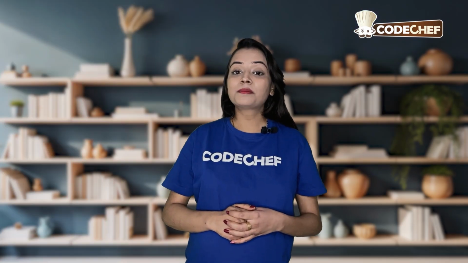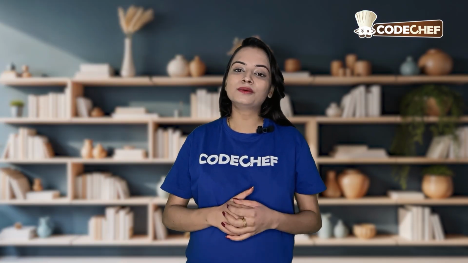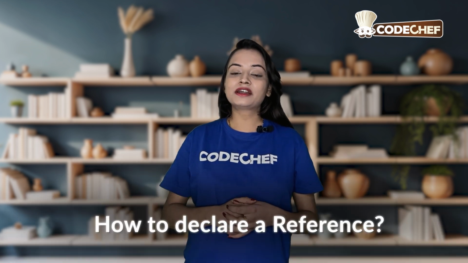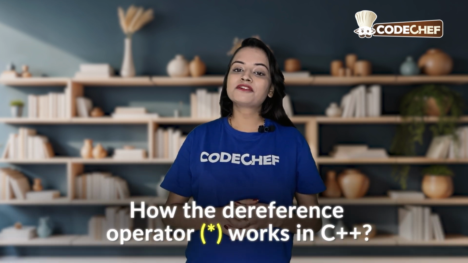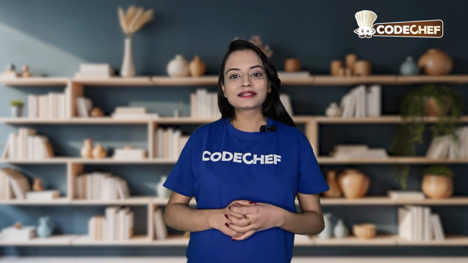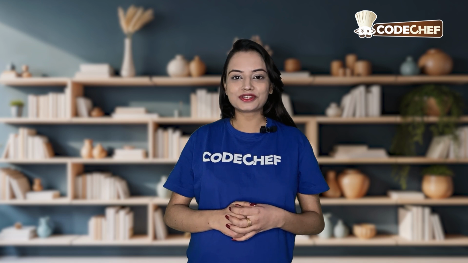And that wraps up a quick and clear breakdown of references in C++. Today you learned how to declare a reference, how the dereference operator works and helps us in accessing the underlying value. Make sure to practice using these concepts on the CodeChef platform.